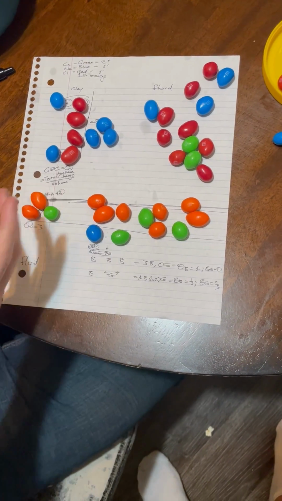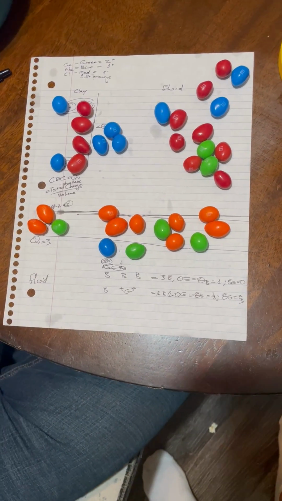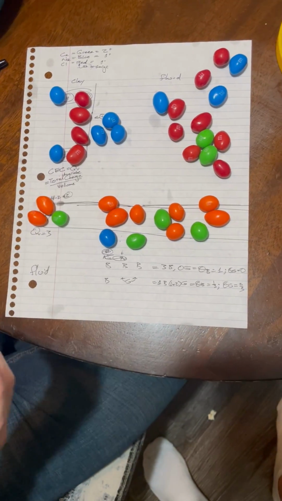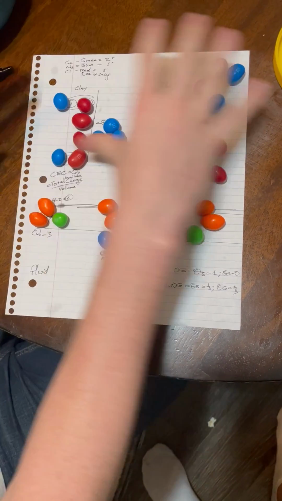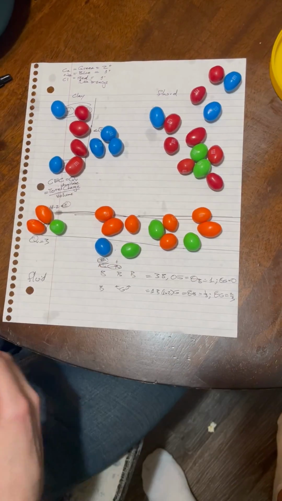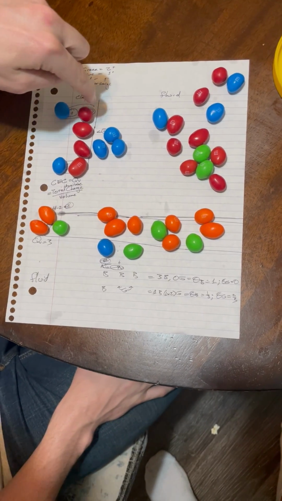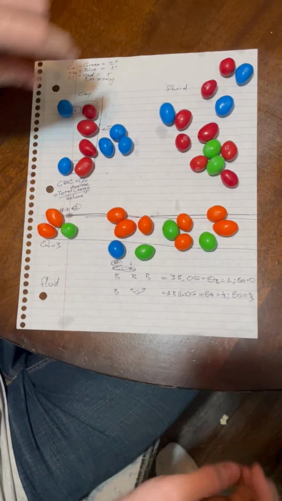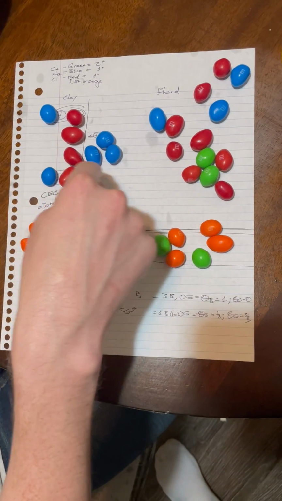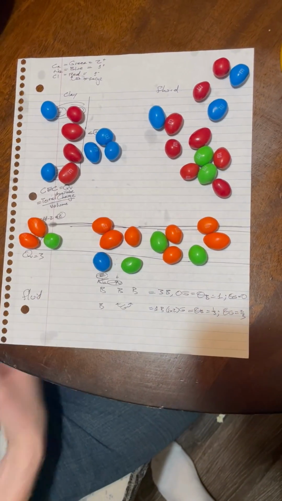Okay, so we're talking about cation exchange capacity and how stupid that name is. First off, we're just going to look at the top here with the blues, the reds, and the greens. We're going to say this is my clay here. You can see a little line there. I don't know if it's in the video. And then this is the fluid here. You can see these are against the clay. We'll get to that in a second.